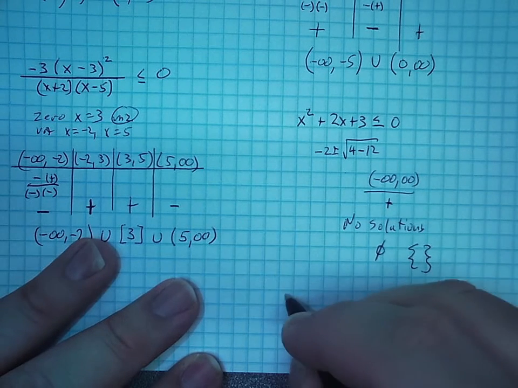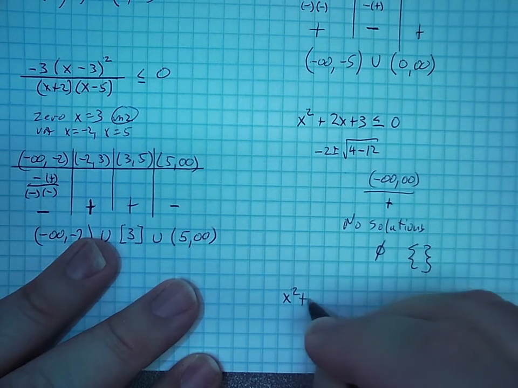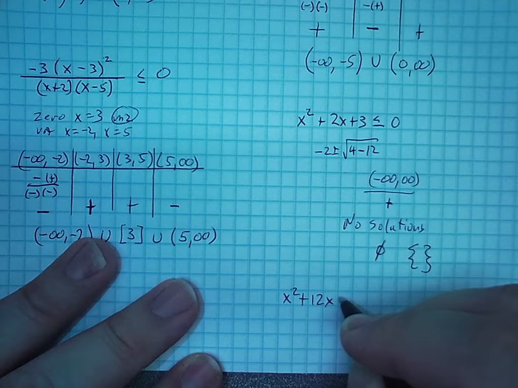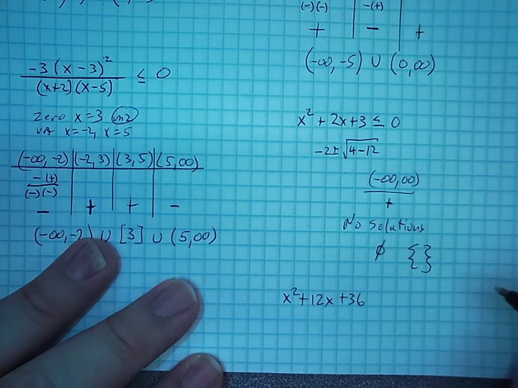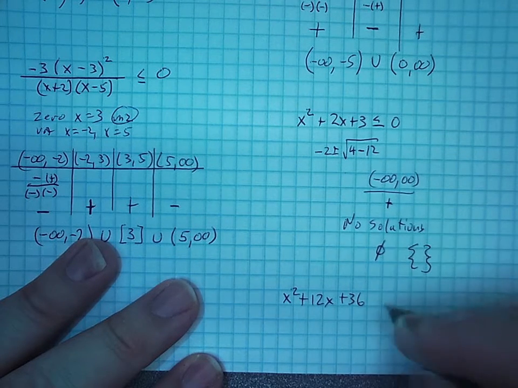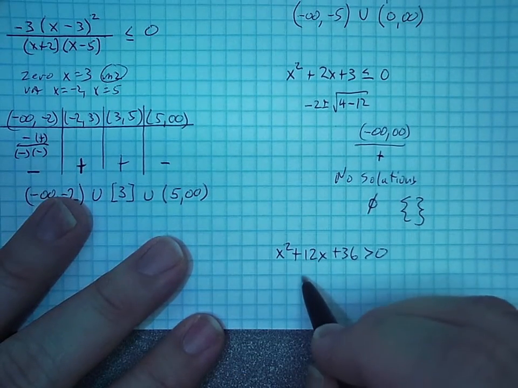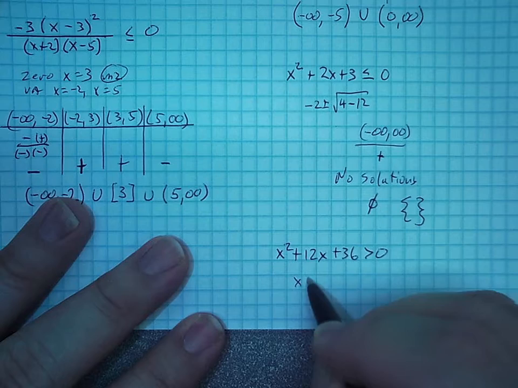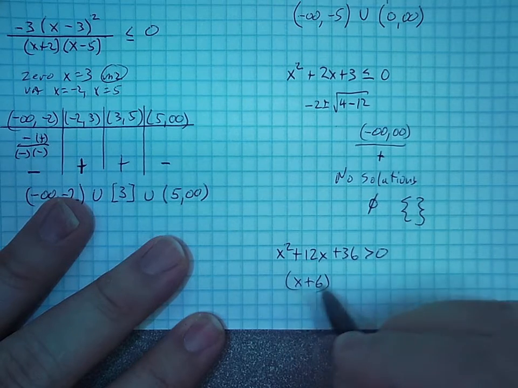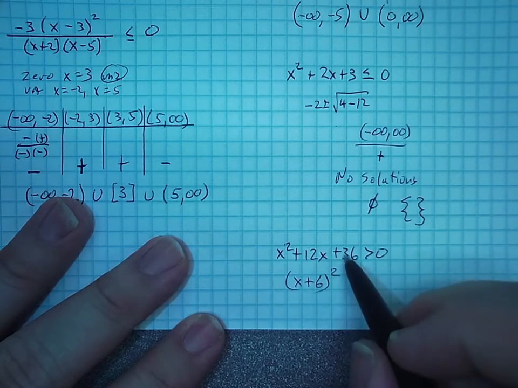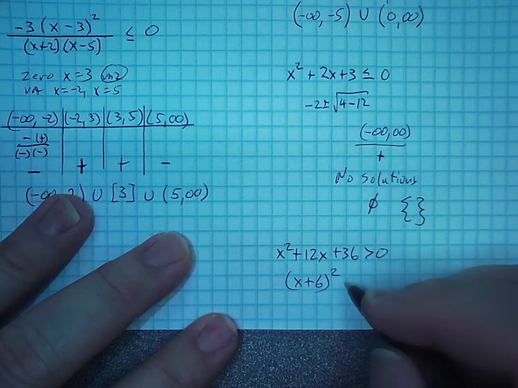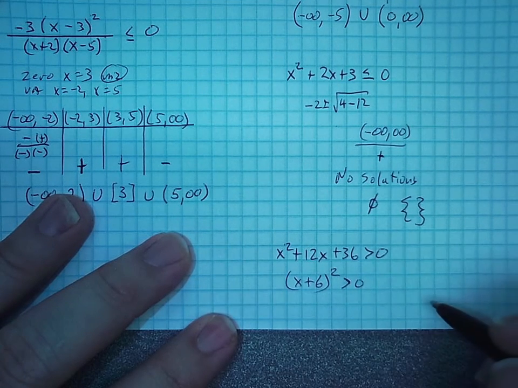The other weird example I have for you is this one. x squared plus 12x plus 36 is greater than 0. In this case, when I factor this, I'll get x plus 6 squared because the 2 numbers that multiply to 36 that add to 12 are 6 and 6. So again, this sign chart is a little weird.